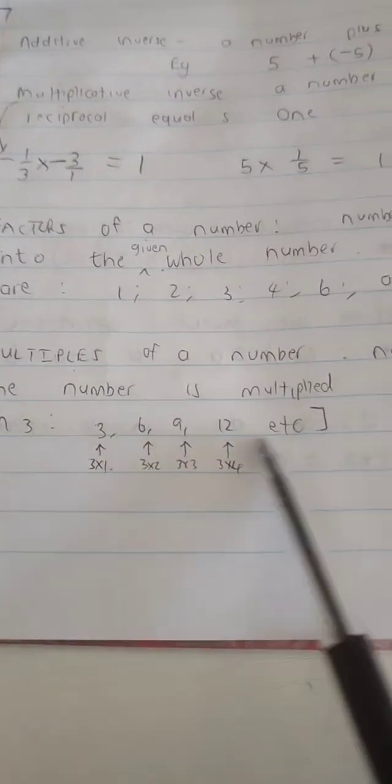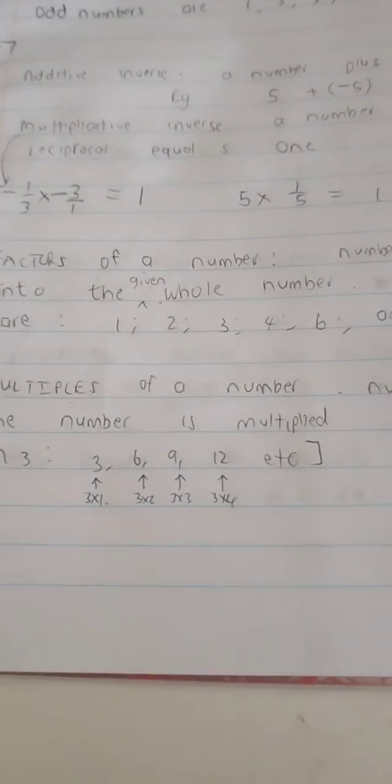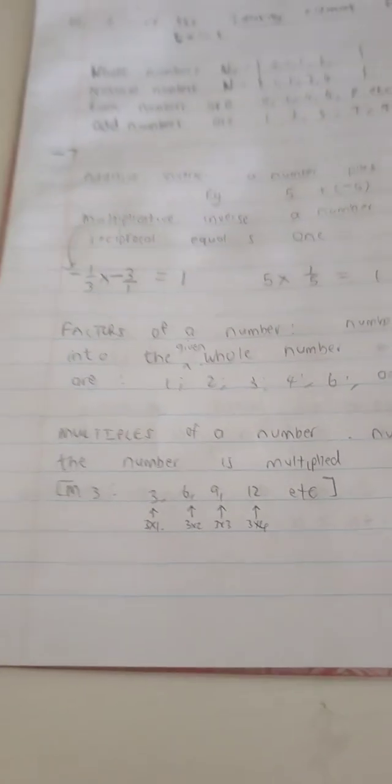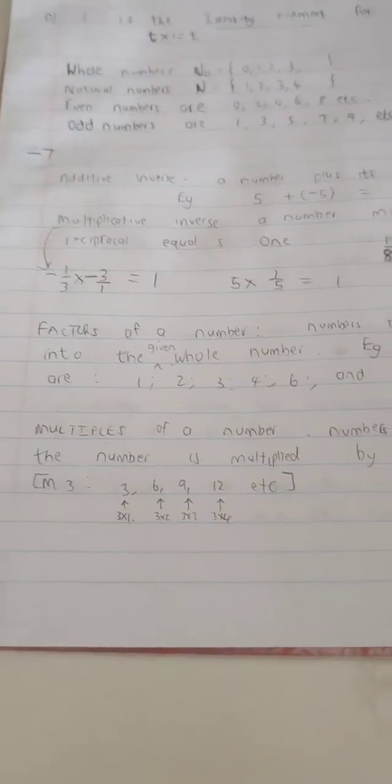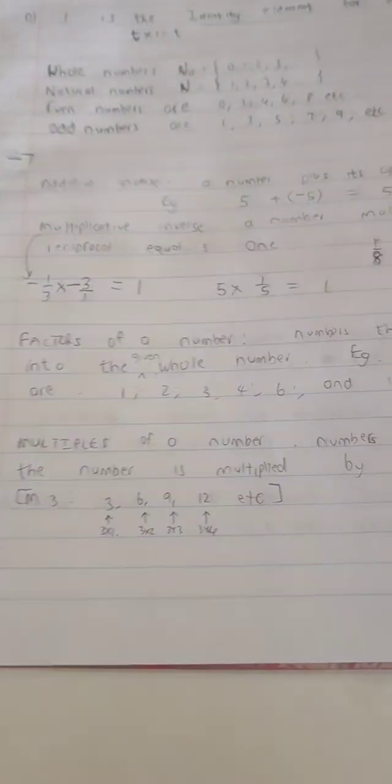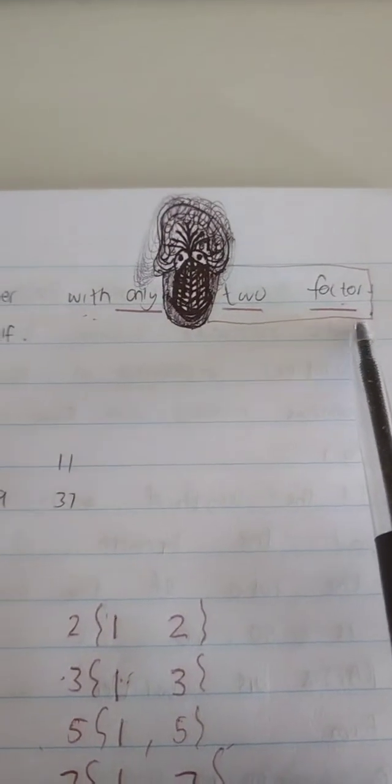You see, so all these are what we call multiples. Okay, please guys, then we ask, what is the lowest common multiple between numbers? Guys, you must understand what we are talking about. Prime numbers. A prime number is a number with only 2.